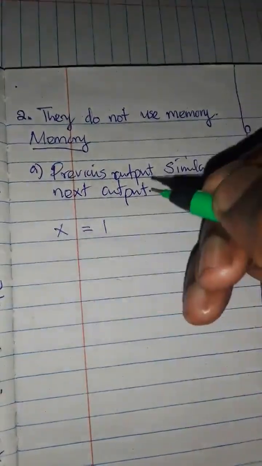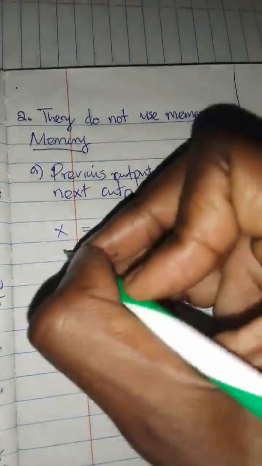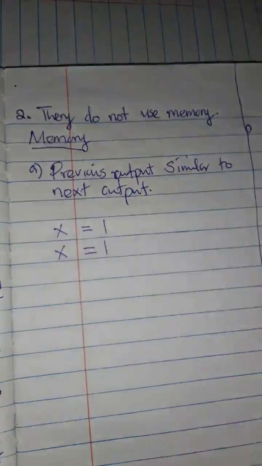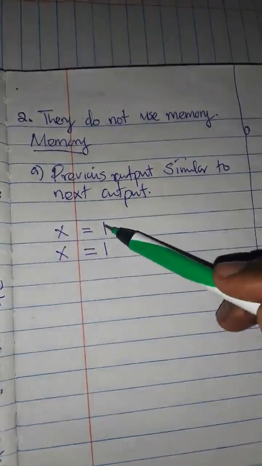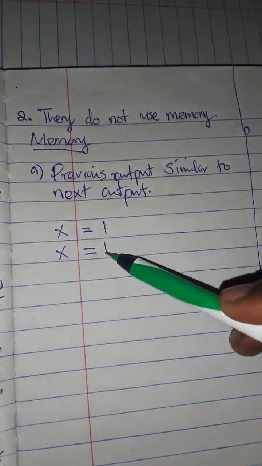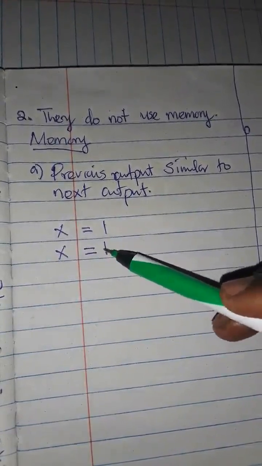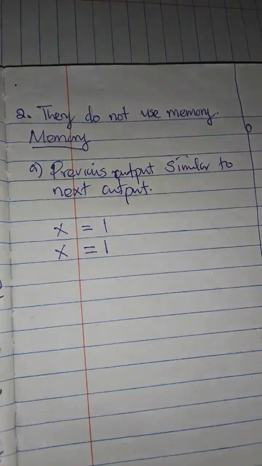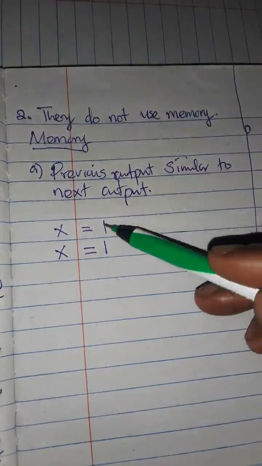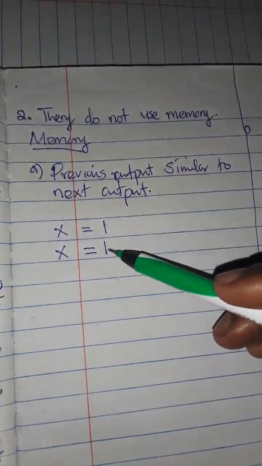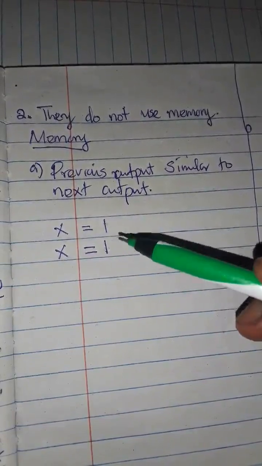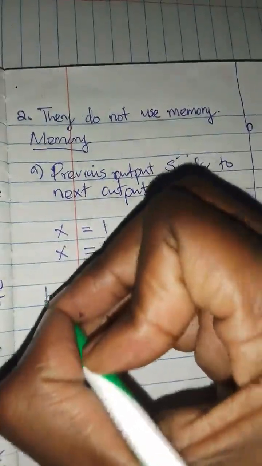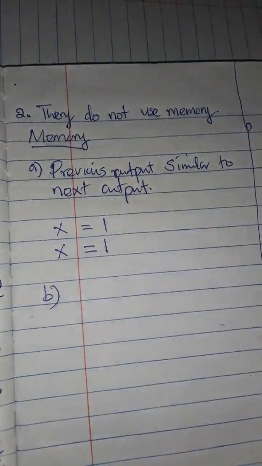So for instance, let's say in a circuit, the output of X is equal to 1. The first output is 1. And then you realize that the second output is also 1. The fact that the previous output was 1 and the next output is 1 means that the circuit remembers the value it calculated earlier. That is the assumption that we make in electronics for computing 2. So when two consecutive results are the same, that is what you call memory.